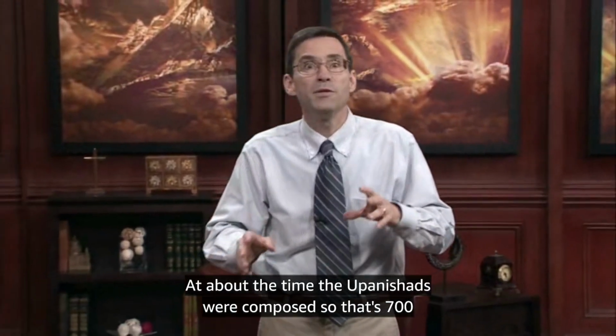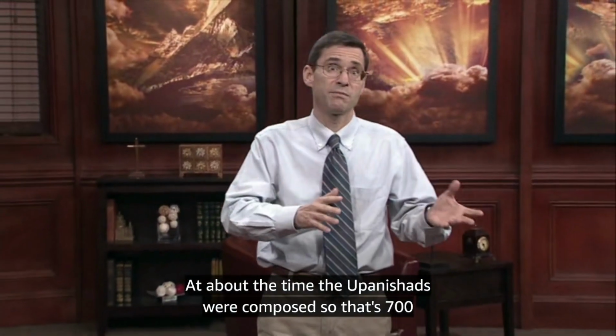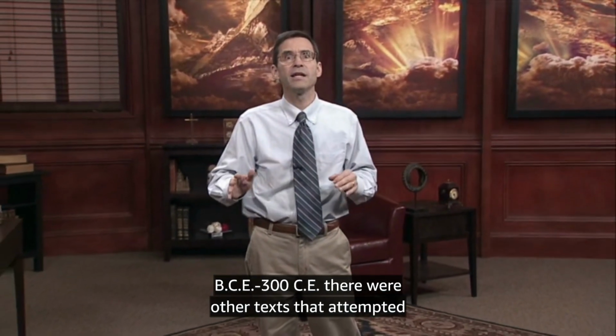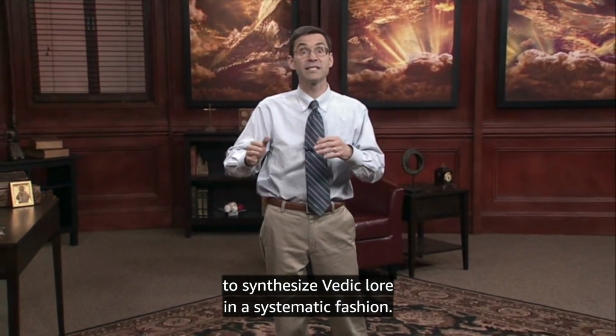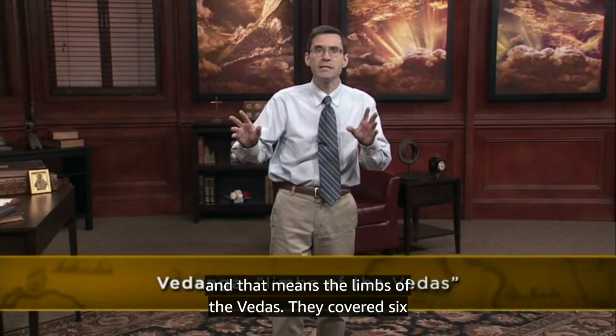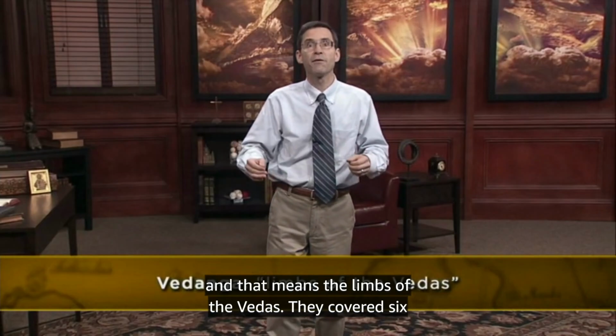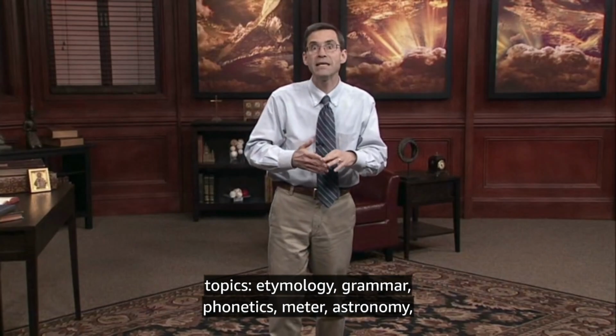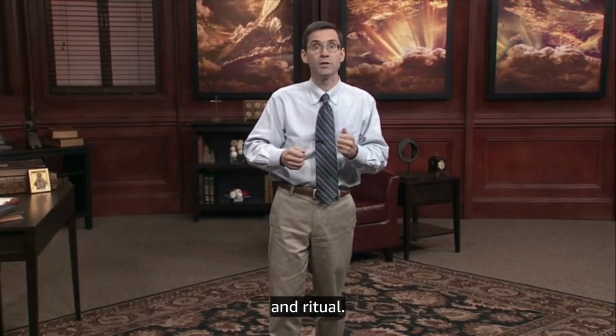At about the time the Upanishads were composed, so that's 700 BCE to 300 CE, there were other texts that attempted to synthesize Vedic lore in a systematic fashion. These became known as the Vedanga, and it means the limbs of the Vedas. They covered 6 topics: etymology, grammar, phonetics, meter, astronomy, and ritual.